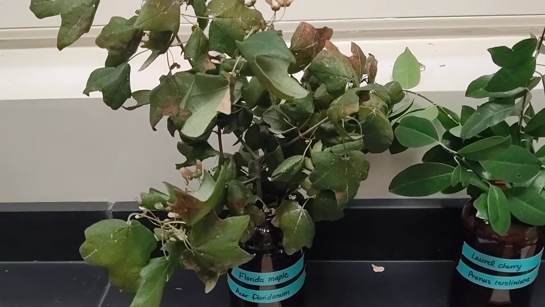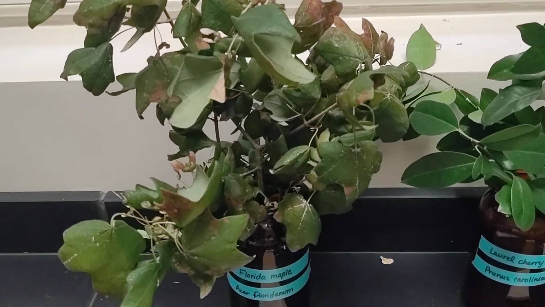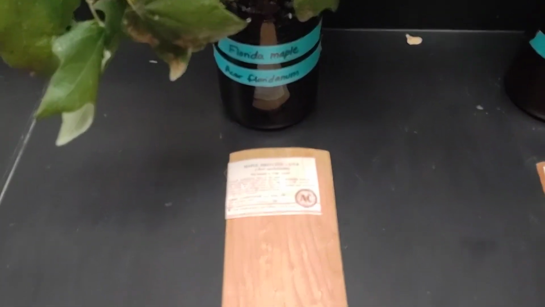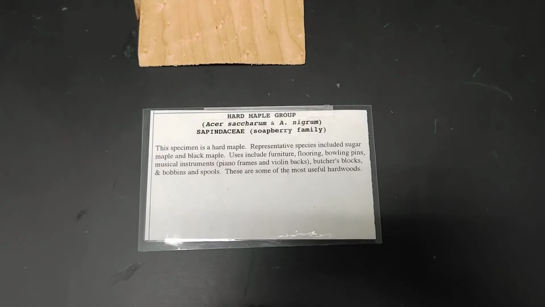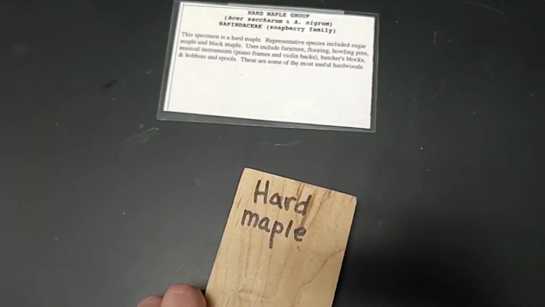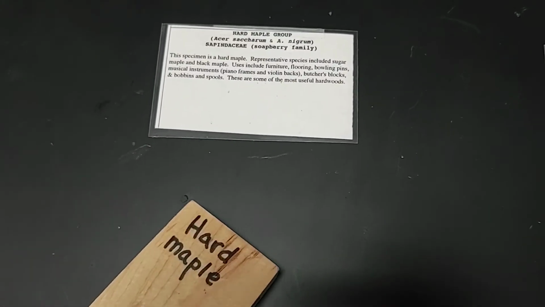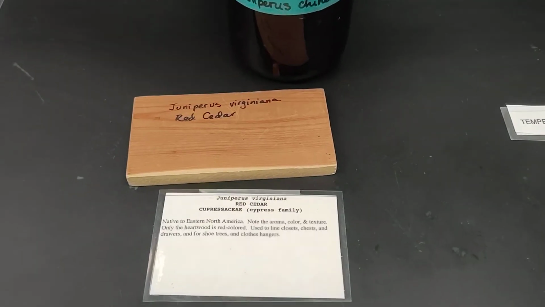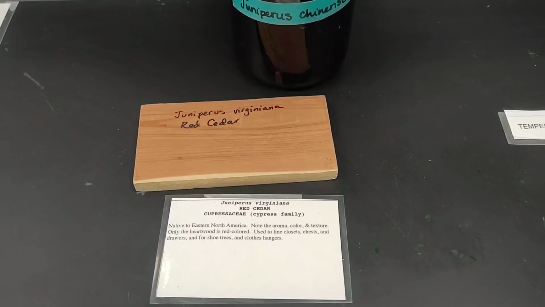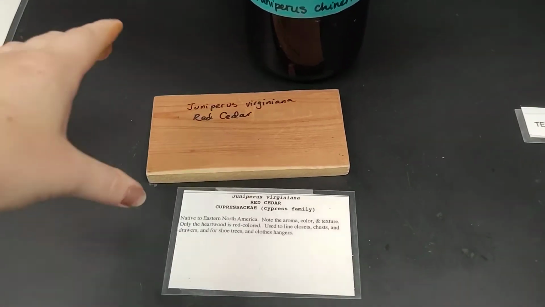Here we have a maple you can find on campus, the Florida maple. And the wood from that can be pretty tough. So, as part of the hard maple groups, which here, notice the sound. That's pretty hard, I'd say. Another plant you'd likely recognize here is juniper or red cedar.